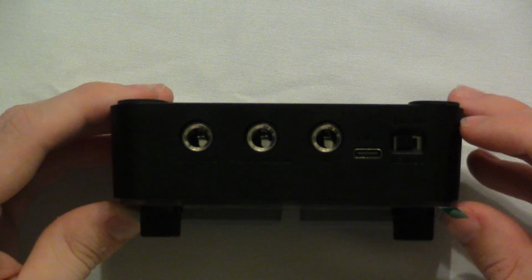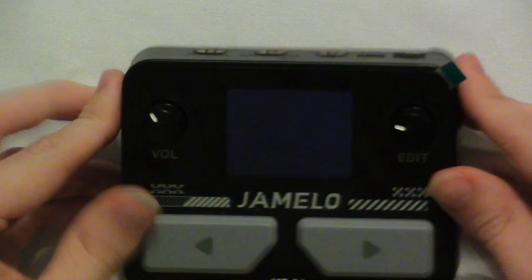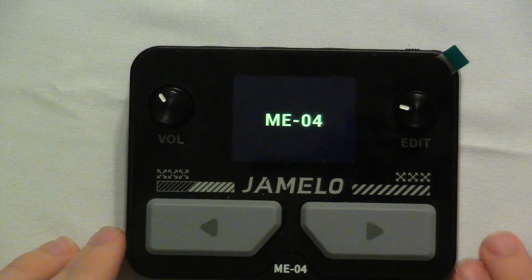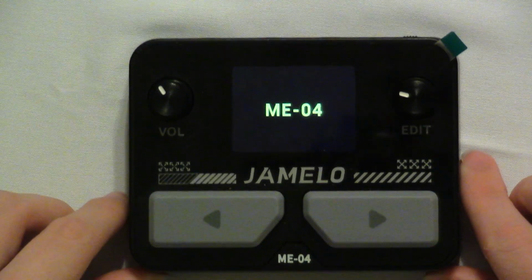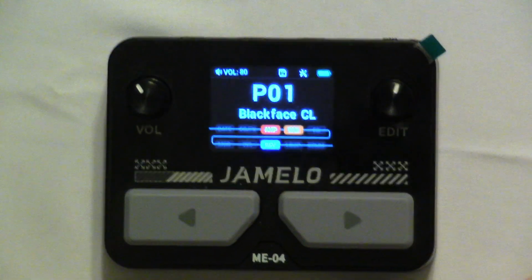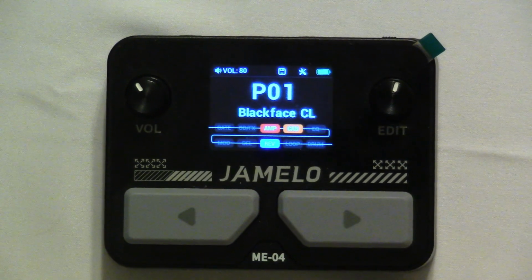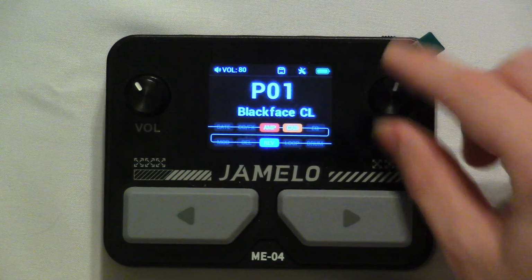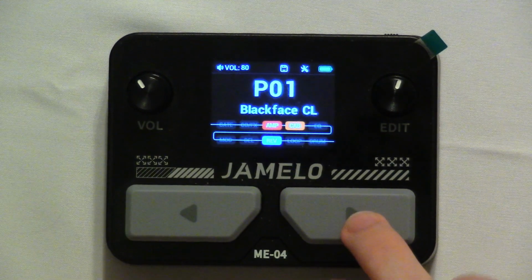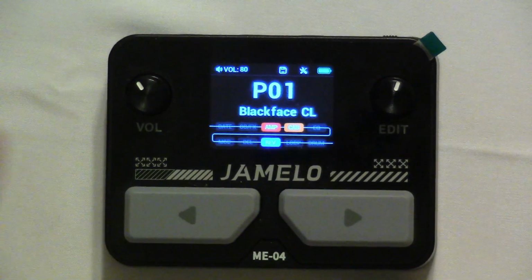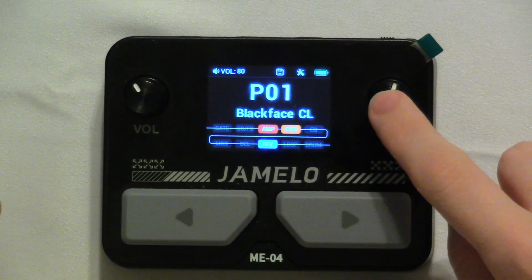First of all, flick the power switch to the on position to turn it on. Get the splash screen, and then it will go eventually to the main menu. To change what preset slot you're using, either turn the edit knob or press one of the foot switches. To adjust presets and settings, press the encoder button.